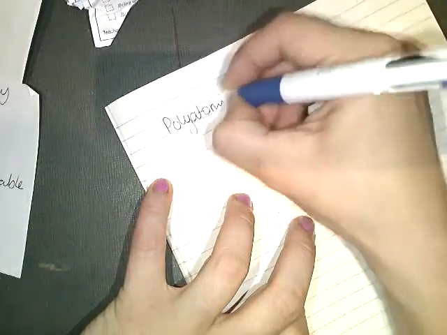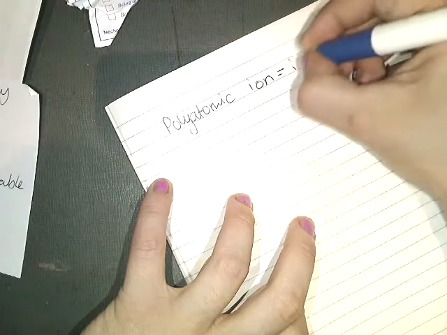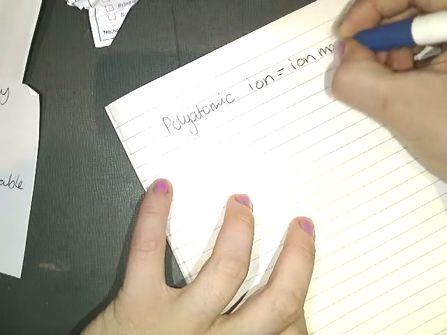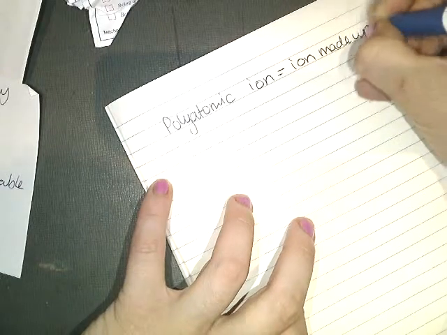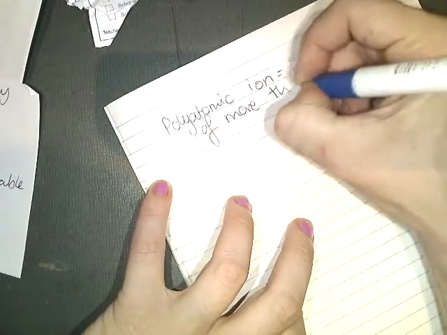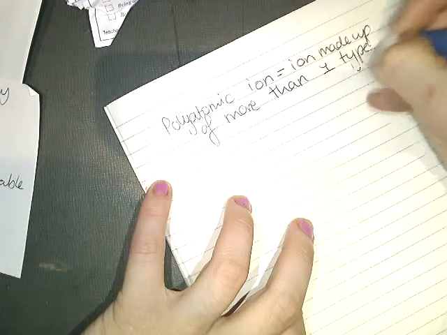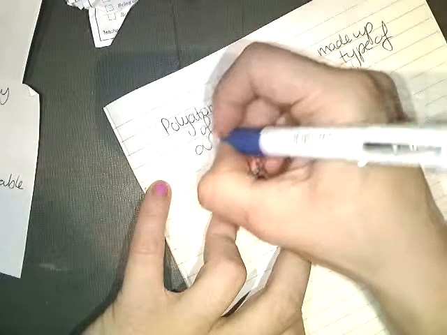Polyatomic ion: made up of more than one type of atom.